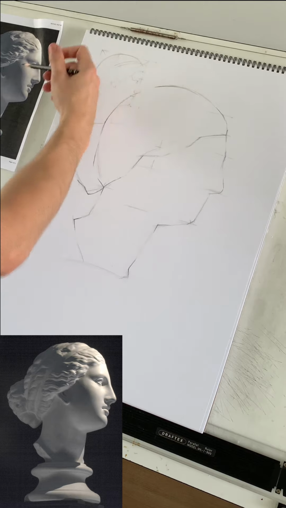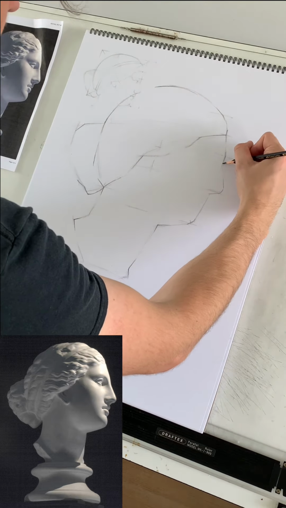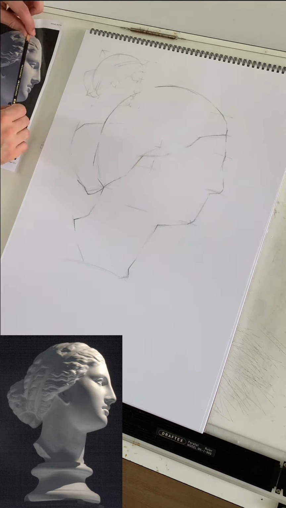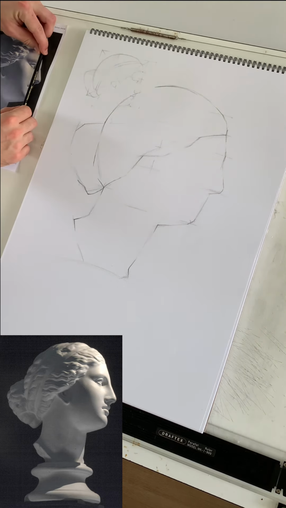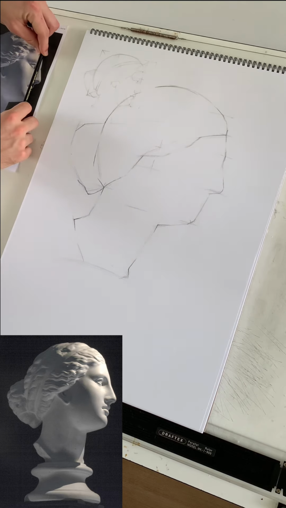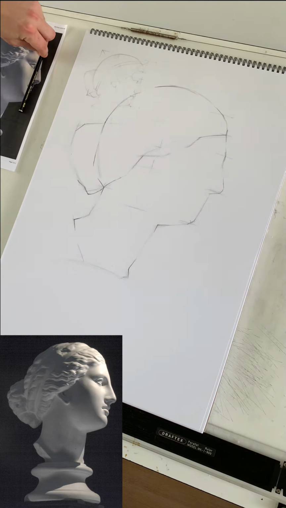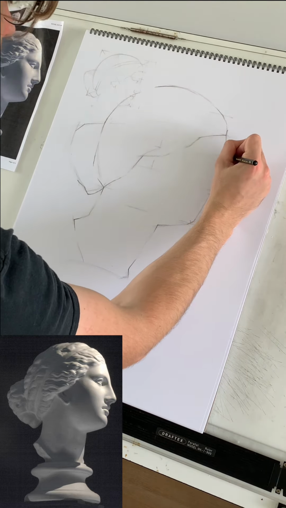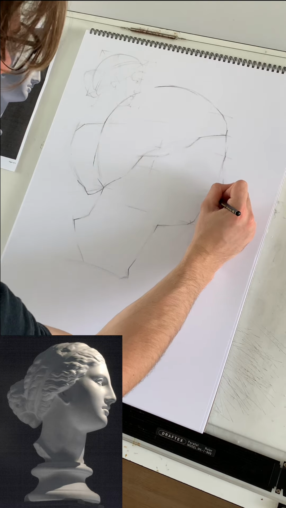I'm just having a look at that angle there. If you have a look on the reference, I don't know if you can see it on the camera. Okay, you can just see it. If I hold my pencil at the front of the face, you can see that the edge of that lip and the edge of the brow actually creates a vertical line. So that's what I'm going to do. I'm just going to drop a vertical like that.